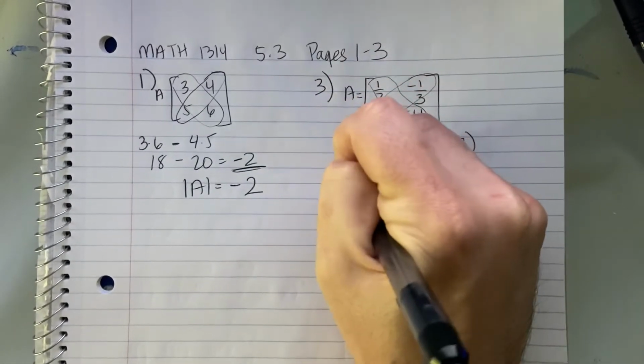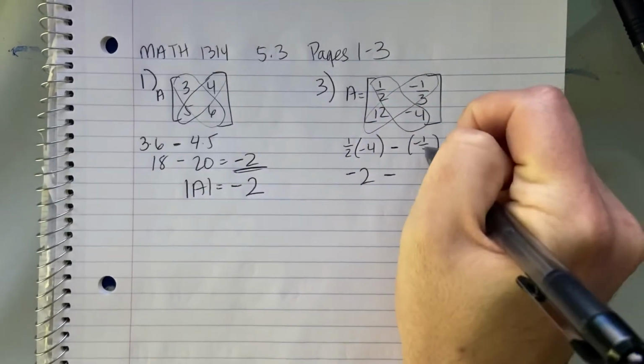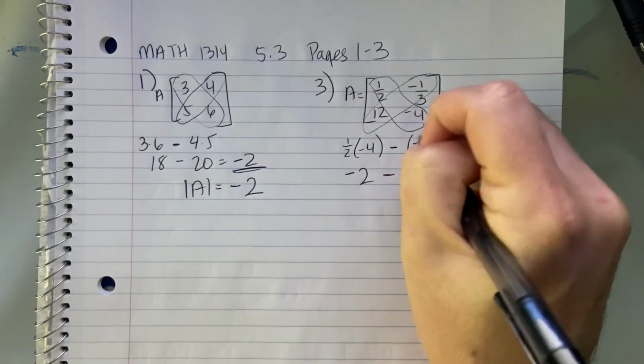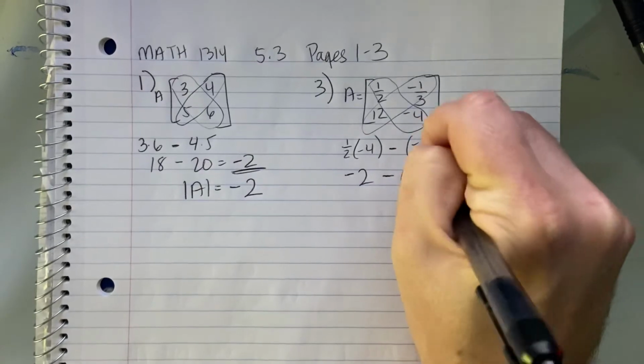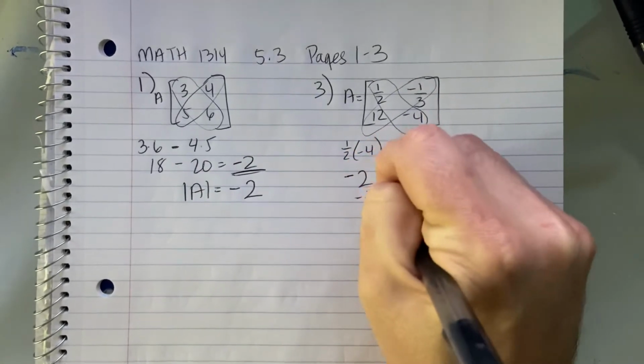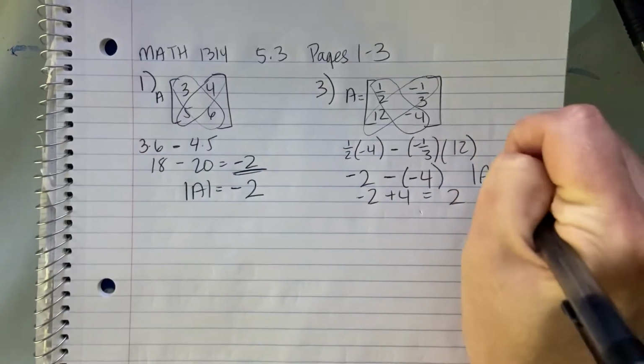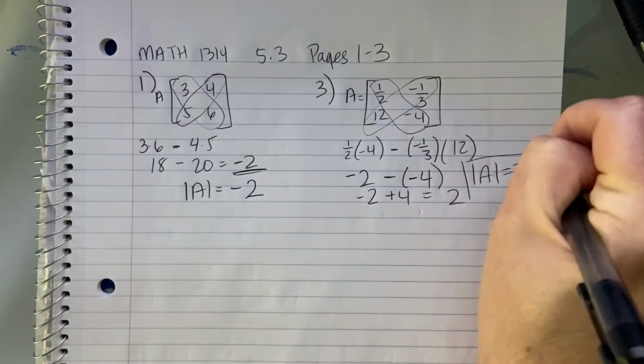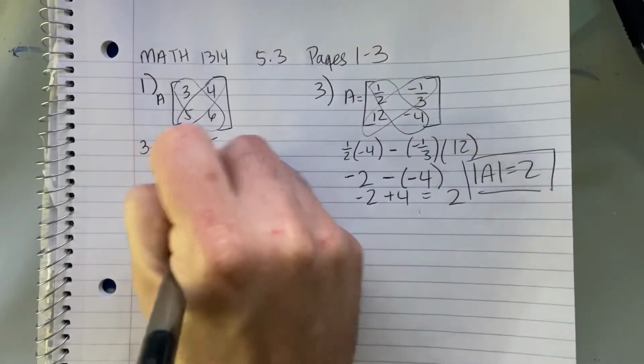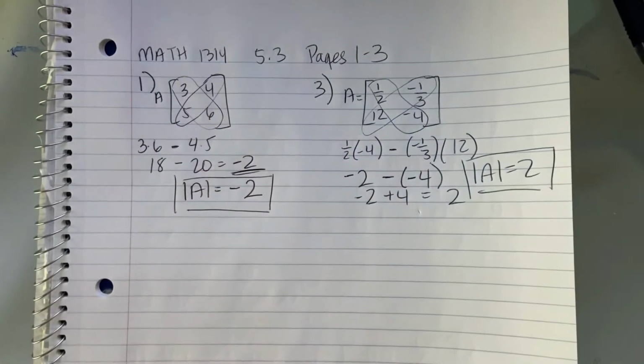Half of -4 is -2. A third of 12 is 4, but it's negative. So -2 minus -4 would be -2 plus 4, which is 2. So here it's +2. And now not every determinant will be 2 or -2. It just so happens to work out that way in this case.